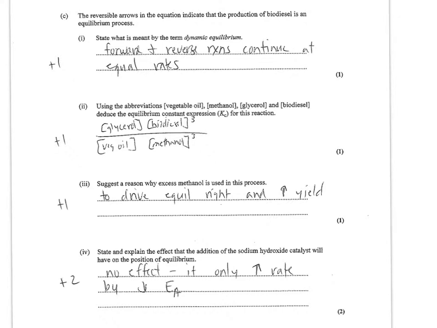C, the reversible arrows in the equation indicate the production of biodiesel is an equilibrium process. What's meant by dynamic equilibrium means that the forward and reverse reactions continue at equal rates. And using the abbreviations vegetable oil, methanol, glycerol, biodiesel, deduce the equilibrium constant. So that was pretty easy. It's going to be your concentration of glycerol times biodiesel cubed over vegetable oil times methanol cubed.